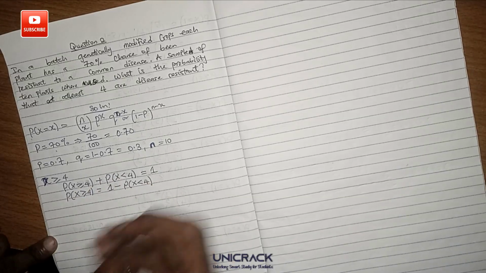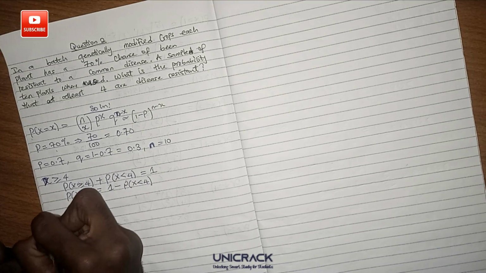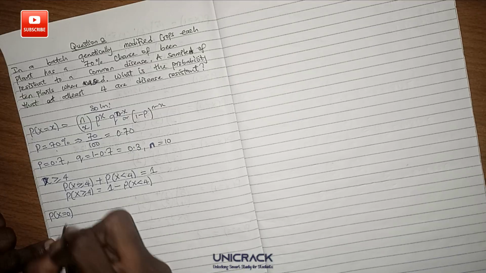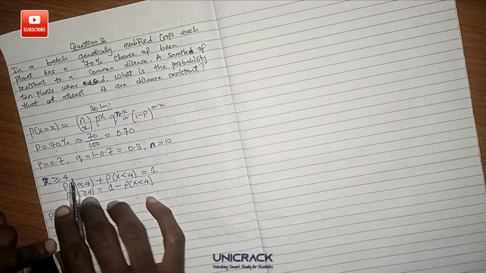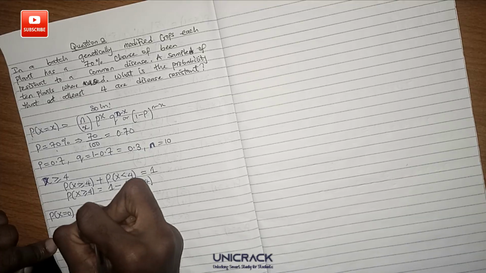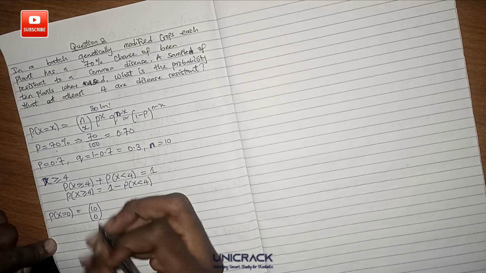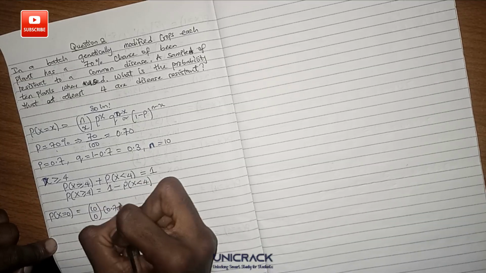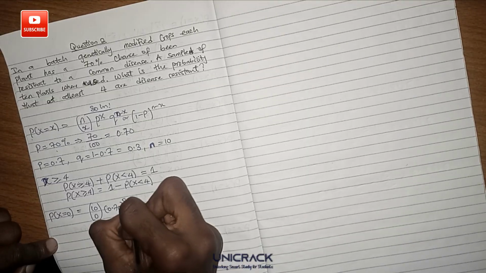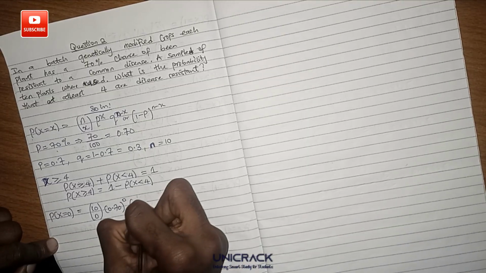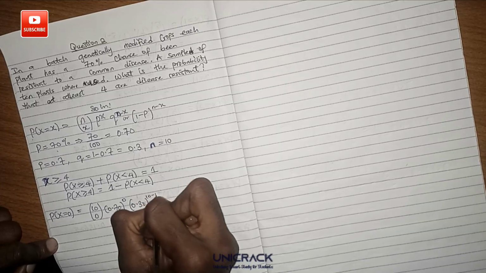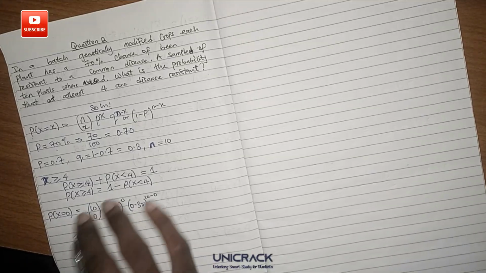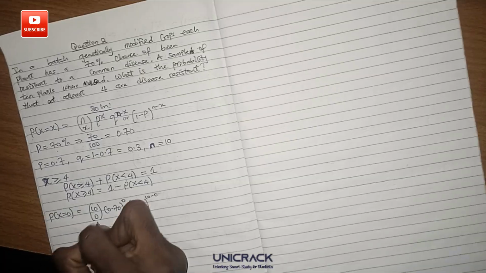Finding this probability, we start with P of X equals 0. What is our n? Our n is 10. So it will be 10 combination 0, times 0.70 raised to the power of 0, times 0.30 raised to the power of 10 minus 0. Always bear in mind that any number combination 0 is 1.